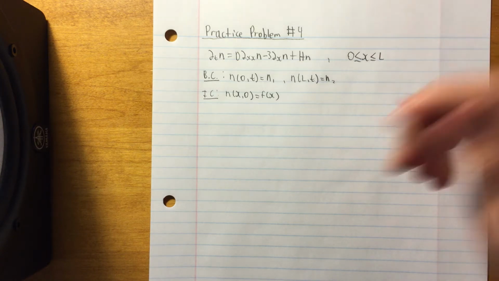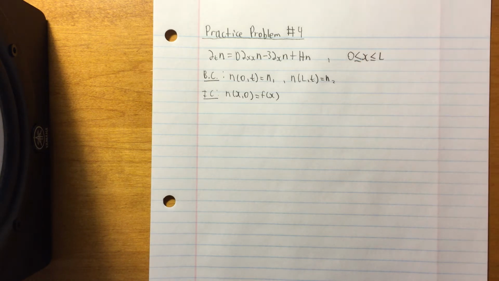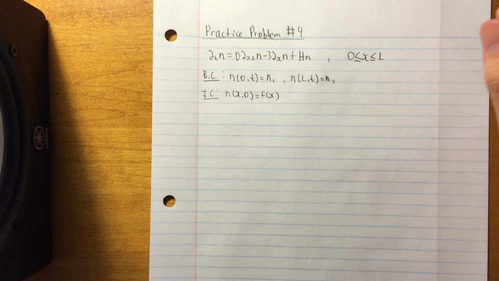Hey everybody, my name's Dylan, and I'm just going to work through practice problem number 4 from the practice problem worksheet. Sabetta started doing it in class, and I just thought it might be helpful to run through the whole thing. So we start off with the problem here.